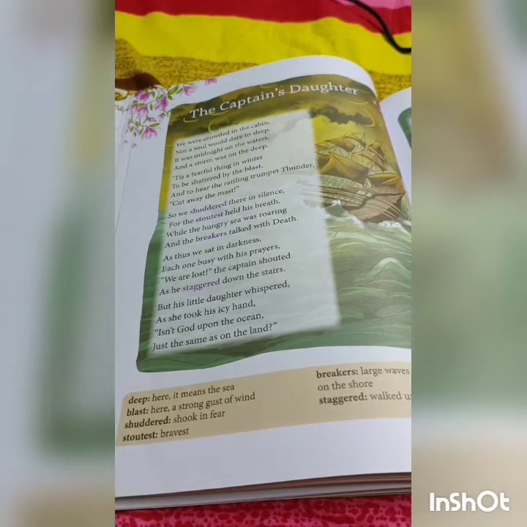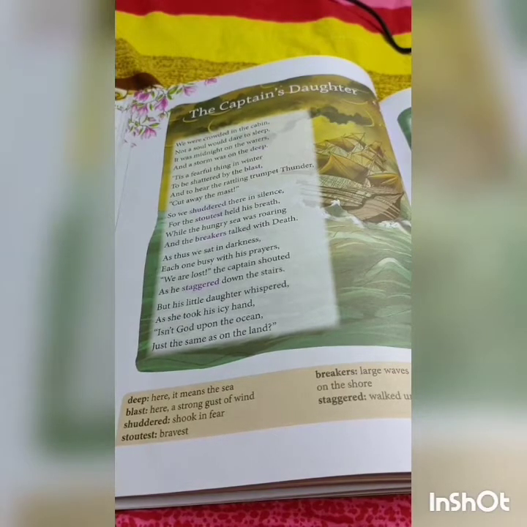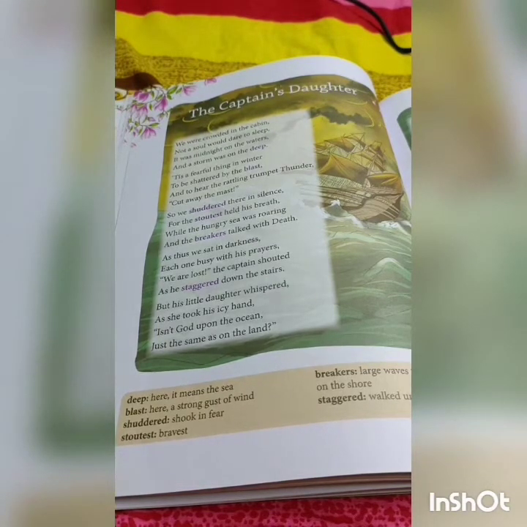And put an eternal end to their lives. Eternal end means ultimate end; the storm will end the lives of the people who are on board.